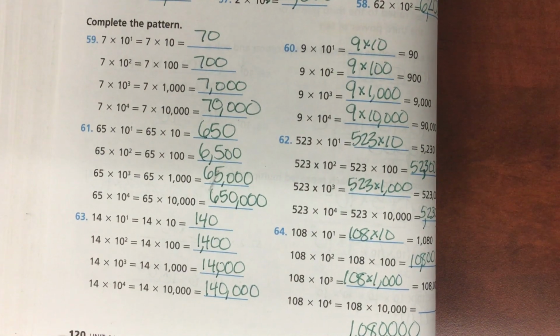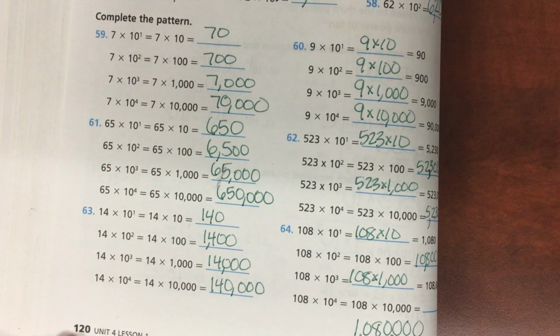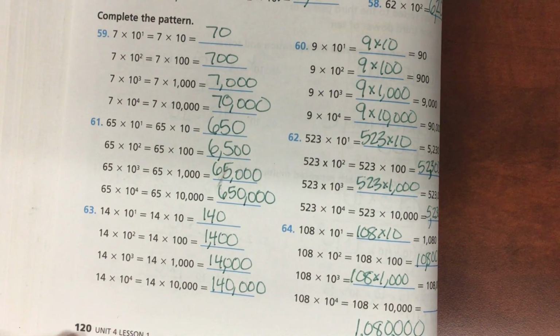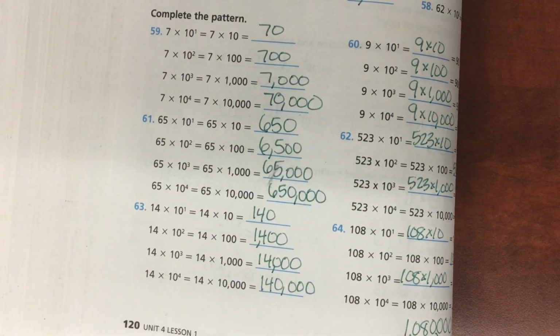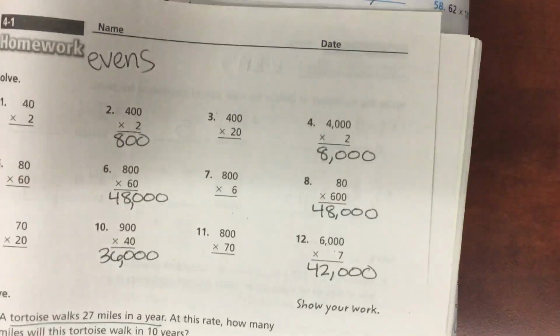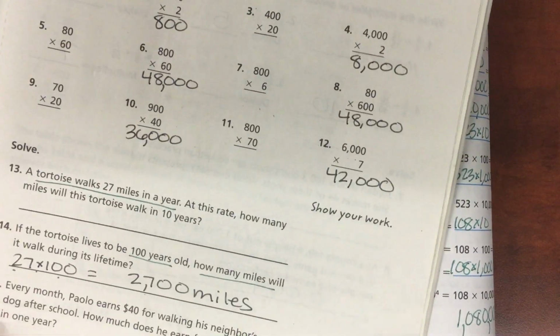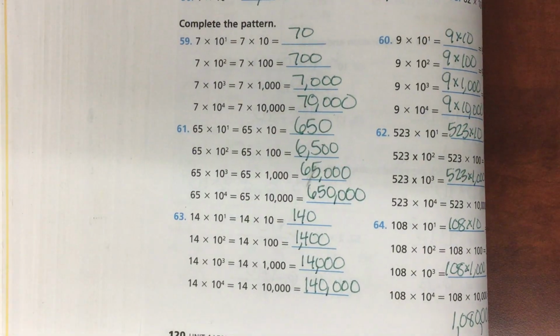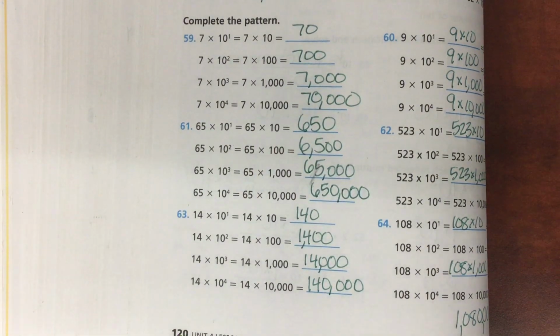All right, so homework tonight are the odds on the same 2 pages from last night. Okay, so yesterday we did the evens, tonight we do the odds. So you are on pages 75, 76. Again, make sure it's that lesson 4-1. Page 75, 76, you are doing the odds. Yesterday was the evens. Same page as last night, 75, 76, but today we're doing the odds.